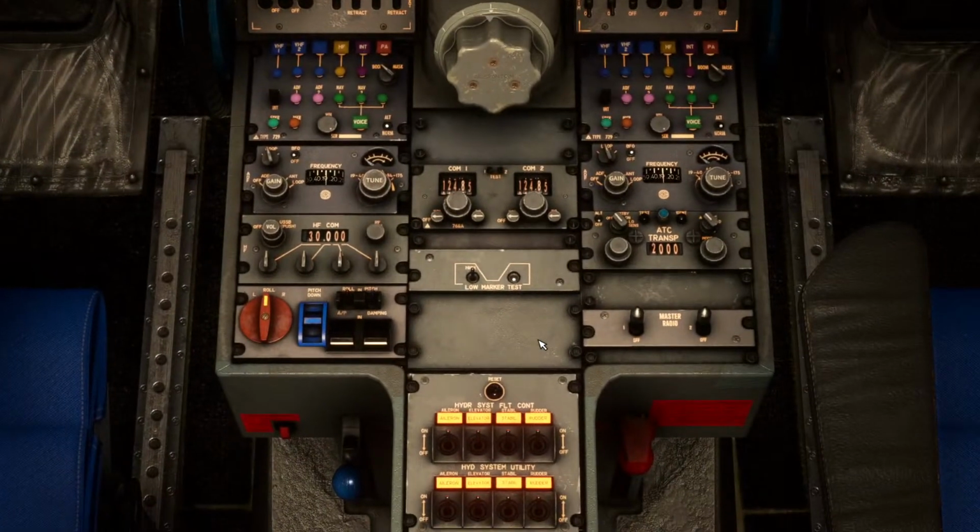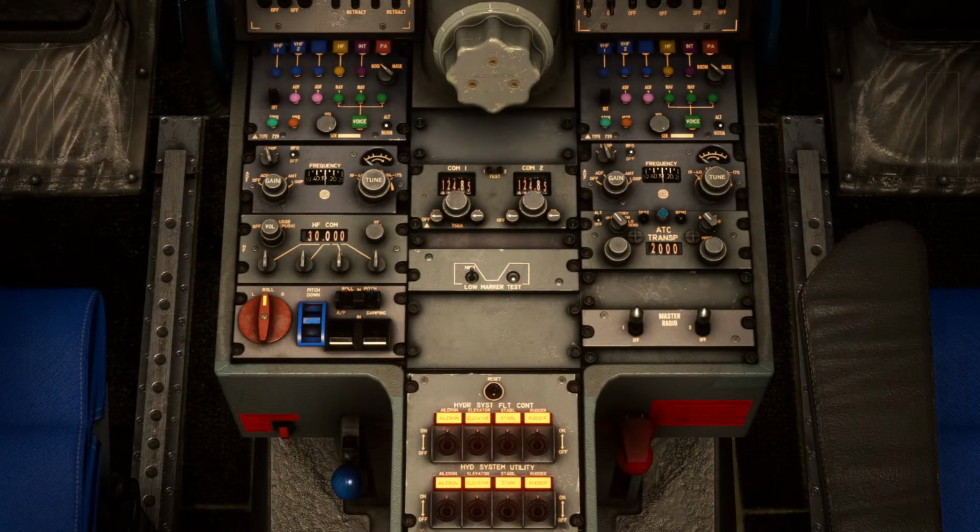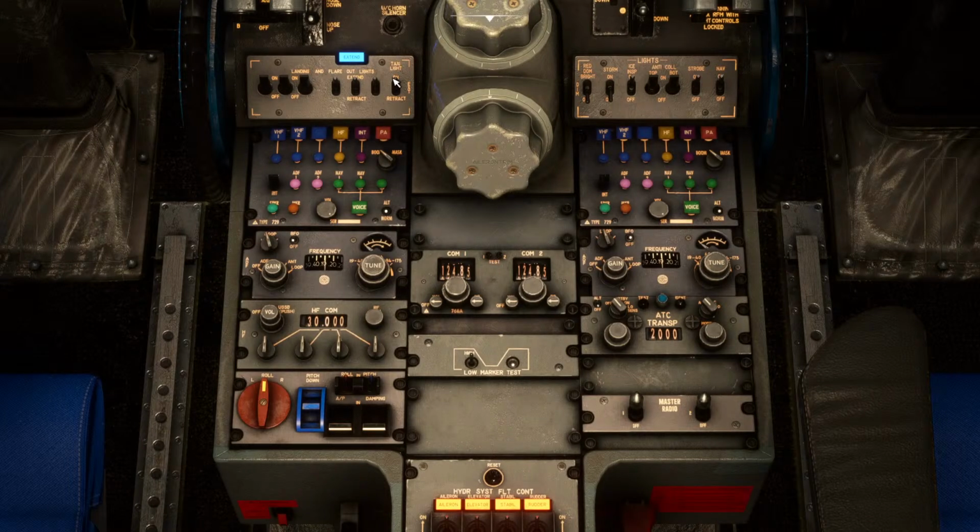Then we go back to the center pedestal, turn the nav lights to on. So, of course I turned all the lights on already, didn't I? I used the L key on the keyboard, which lights the whole plane up like a Christmas tree. ATC transponder section, which is over here. We want to go to standby, and squawk mode goes to C, even though we're not using ATC, so it really doesn't matter.